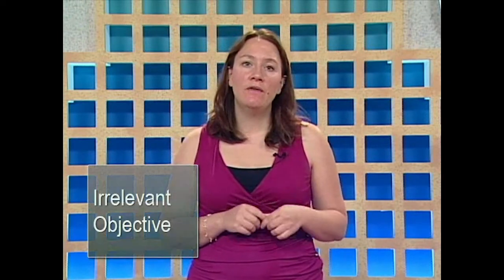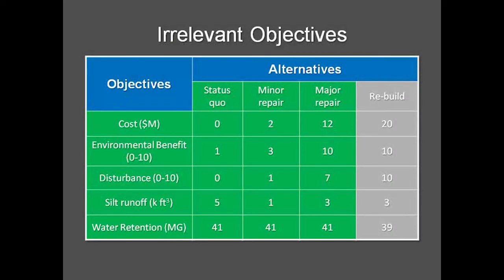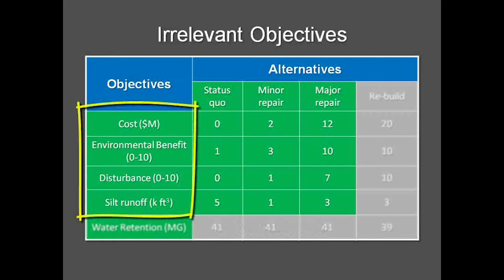So then let's talk about the concept of irrelevant objectives. An irrelevant objective is an objective that simply doesn't help us distinguish among our alternatives because it doesn't vary in any meaningful way across our alternatives. If we look at the water retention objective here, once we've eliminated that rebuild option, we realize that all of the remaining alternatives perform exactly the same on the water retention objective. And so the water retention objective simply isn't helping us distinguish among the alternatives. Because of that, we can eliminate it as an objective. So now we've simplified our problem. Again, we now only have 4 objectives remaining that we have to deal with and make trade-offs. Maybe there's even a bit more that we can do.